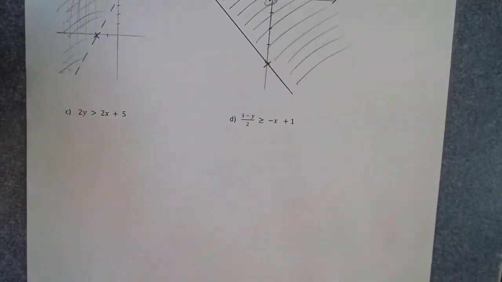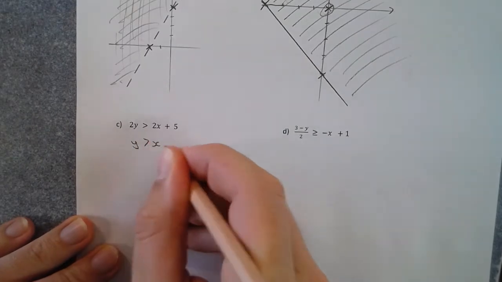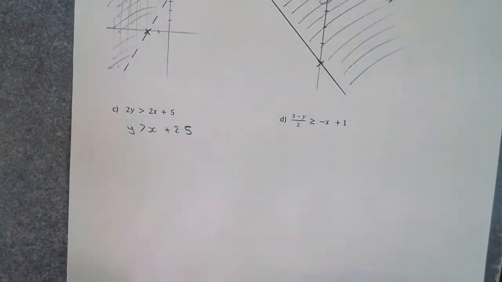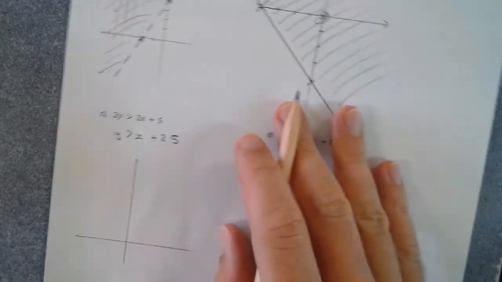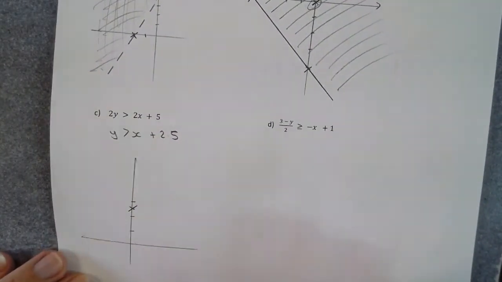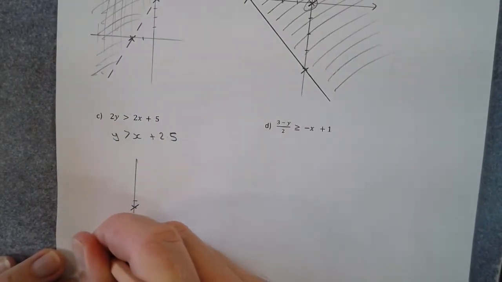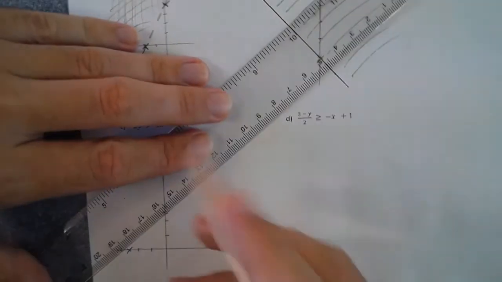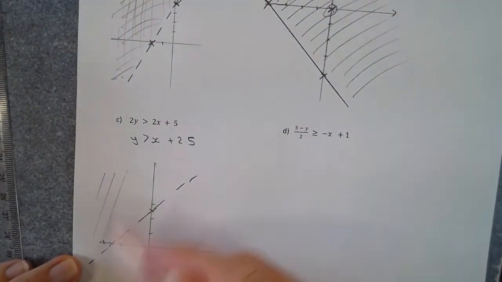Next one. So I'm just going to have to do a bit of solving here. So I'm going to divide by 2. Y is bigger than x plus 2.5. We're going to show where this would look like. So our intercepts would be at 2.5, 1, 2, 3 there. And minus that divided by 1, 1, 2, 3 is there. It's bigger than. So we do not include the line, and it's above it, so we shade this section here.